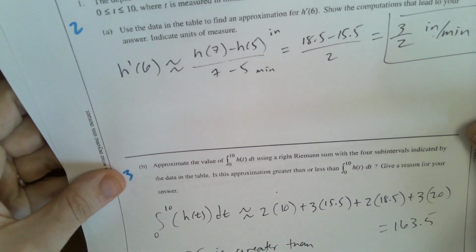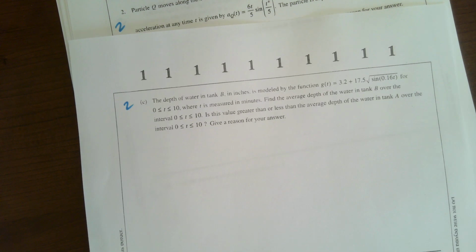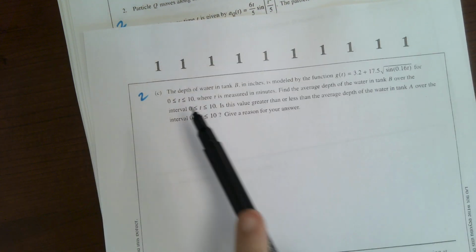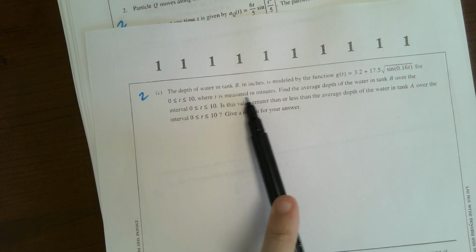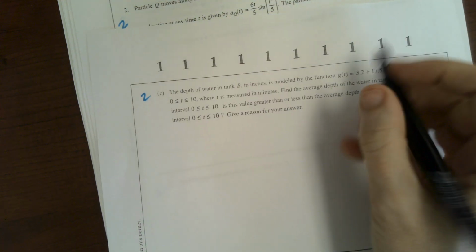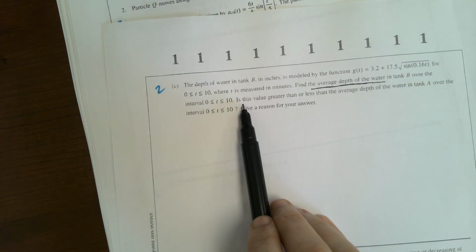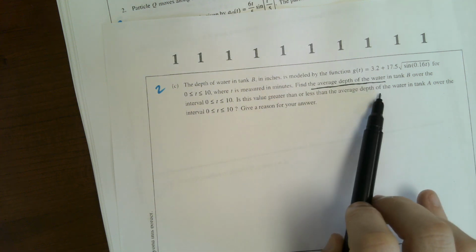Okay, so yeah, here we go. So next, the depth, so this is 2 points again. The depth of water in tank B, so another tank in inches, is modeled by this function for this time interval, where t is measured in minutes. Find the average depth, so we need our average value formula. Find the average depth of water in tank B over that time interval. Is this value greater than or less than the average depth of the water in tank A over that time interval? And give a reason for your answer.